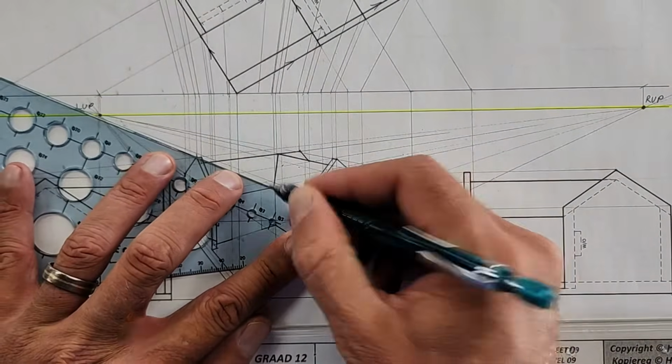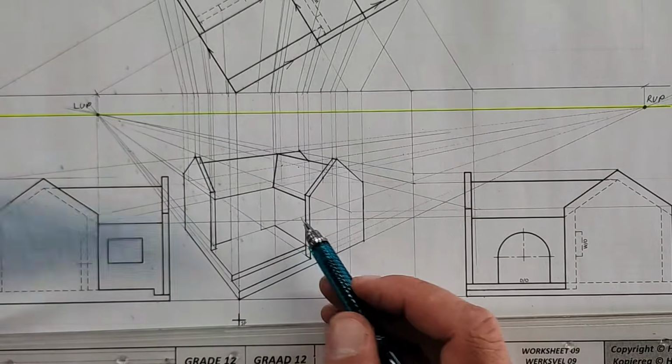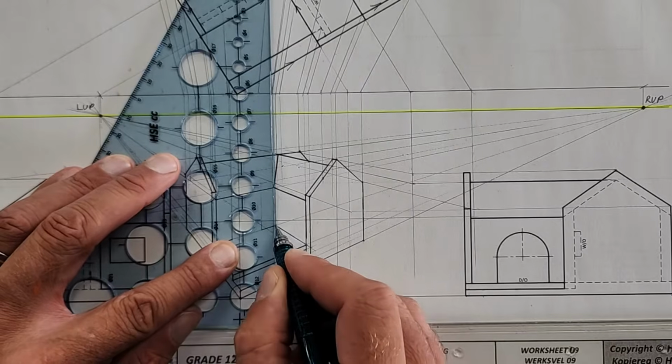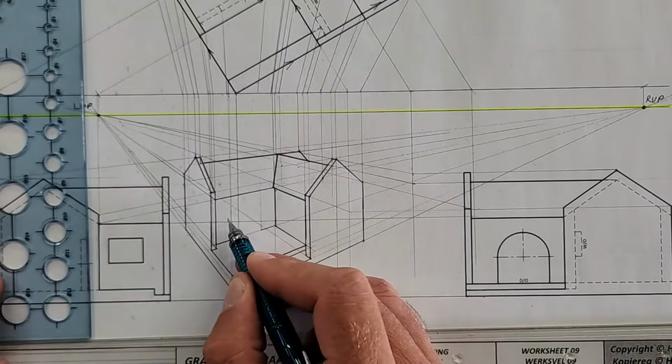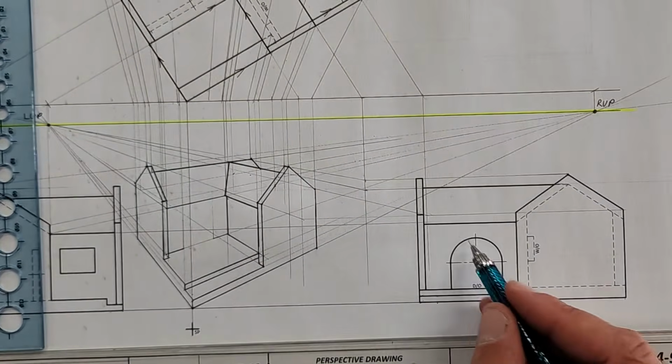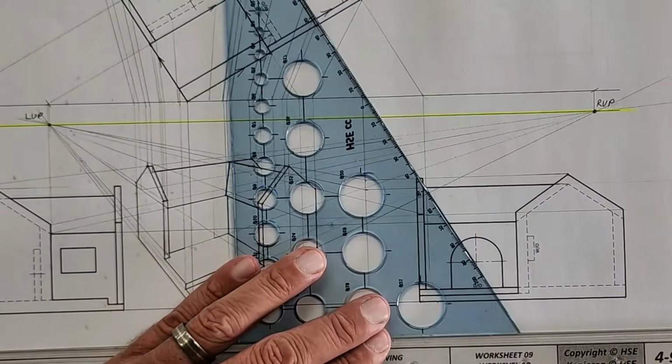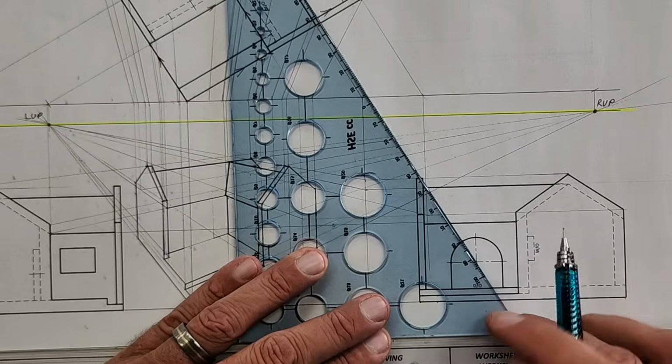Now, only thing that's left here, that's a challenge. I'll leave you to do the window maybe for yourself. But I do want to quickly do this arc here. To do this arc, we have to divide our arc into 12 equal parts. You can use your triangle for that. It's going to do 60 degrees on this side.